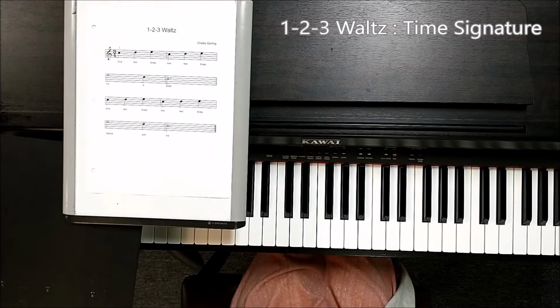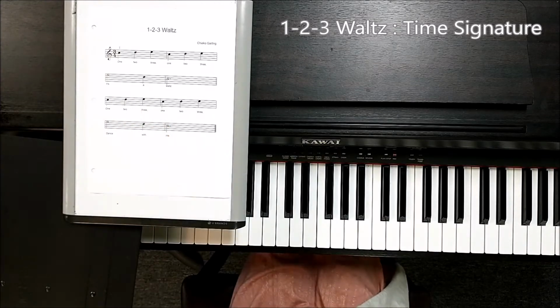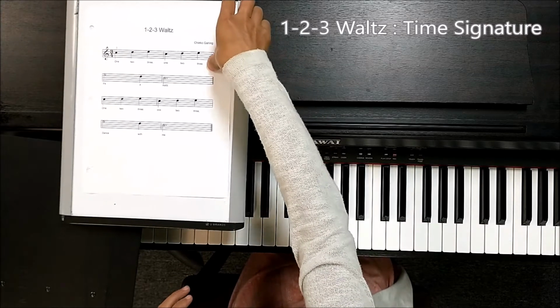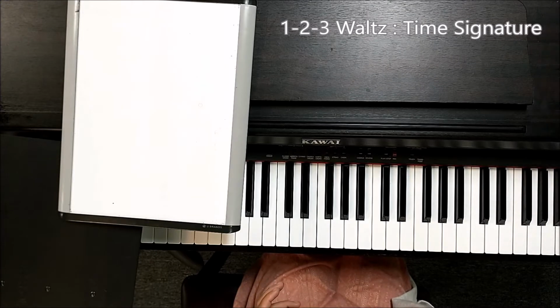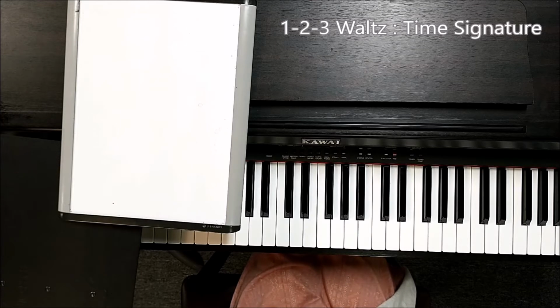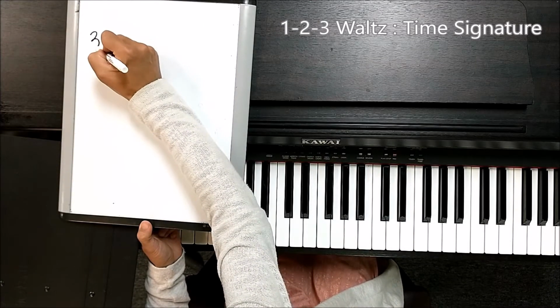I would like to talk about time signature. Time signature appears right here. In this music, it says 3/4. And so far, if you take a look at our book, the songs we learned say 4/4. I would like to talk about the difference.